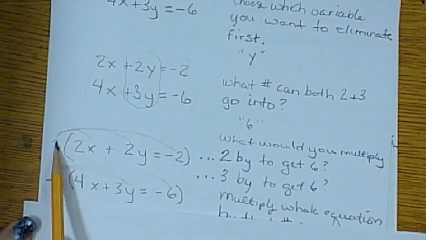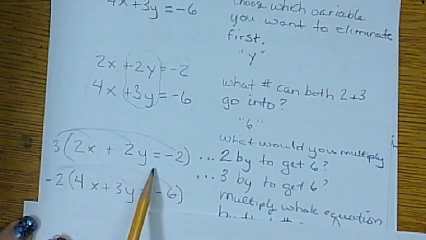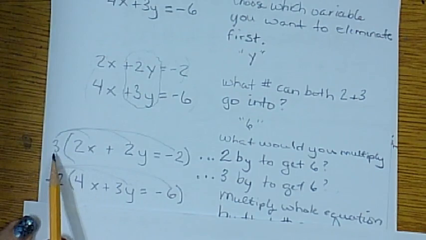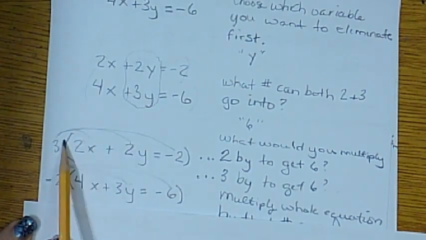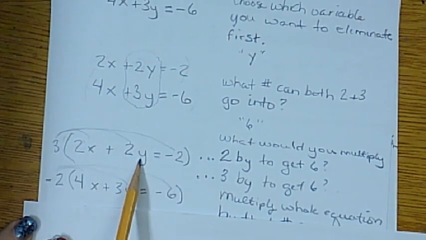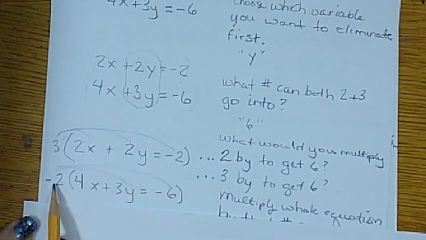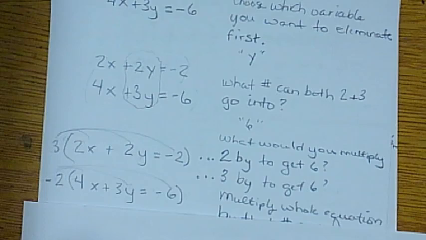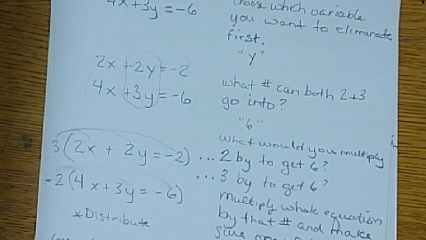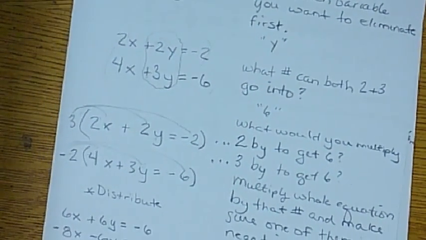Okay, so when you do that, now we need to rewrite the whole equation, not just part of it. So the 3 needs to get distributed to everything, not just the one that I wanted to change. And then the negative 2 needs to be distributed to everything. So now we have a new equation after we distribute. I have it down here.